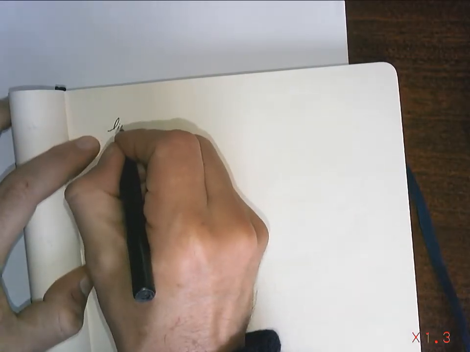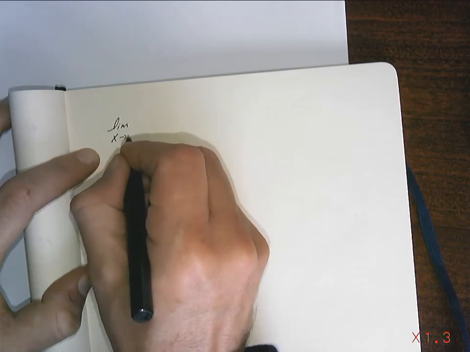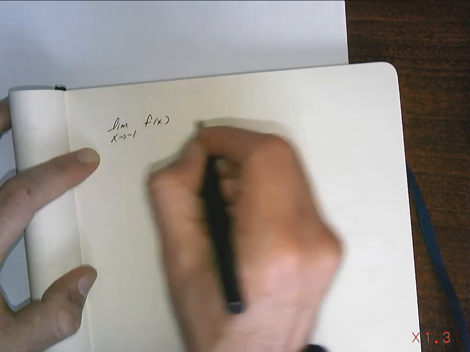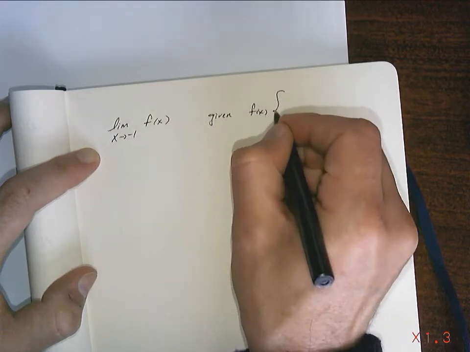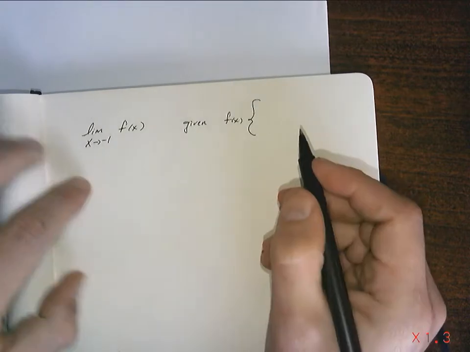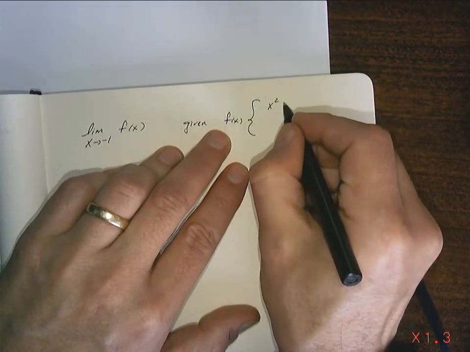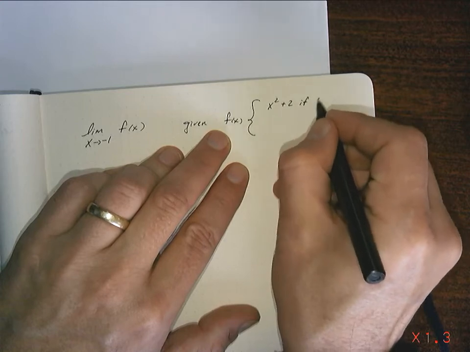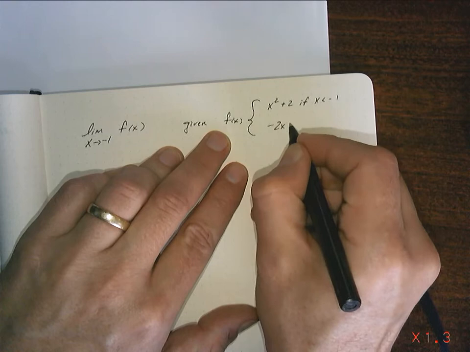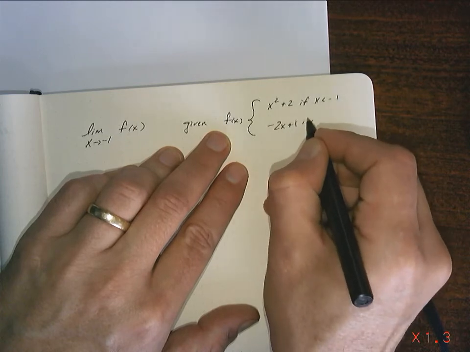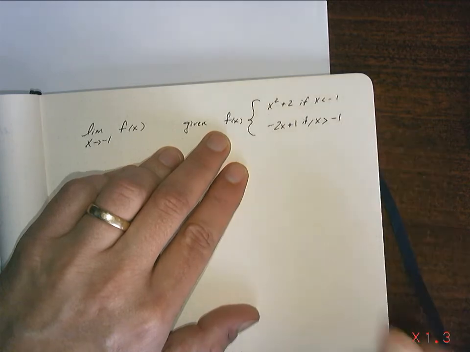Limit as x approaches -1 of f of x, given. f of x is going to be a multiple personality function. It's going to be x squared plus 2 if x is less than -1, and it's going to be -2x plus 1 if x is greater than -1.